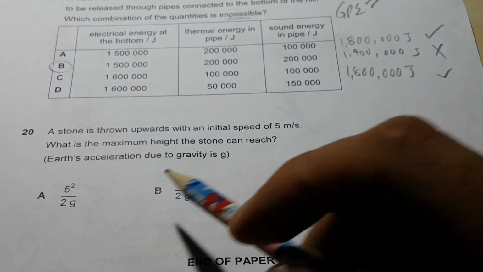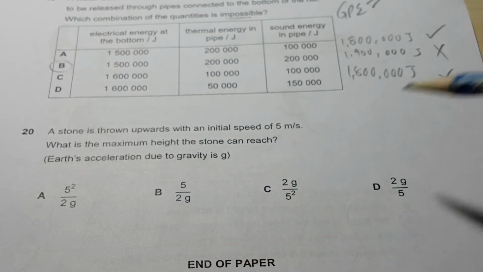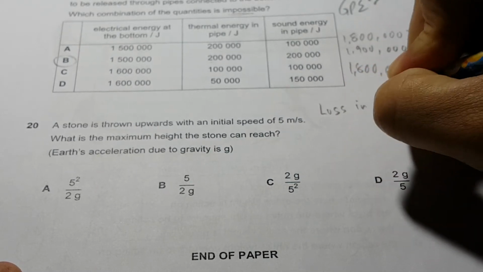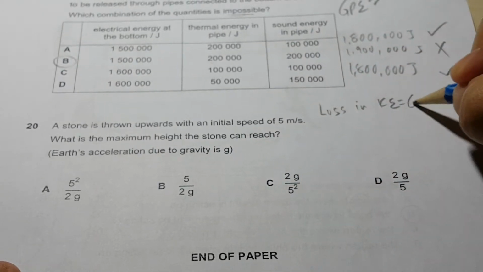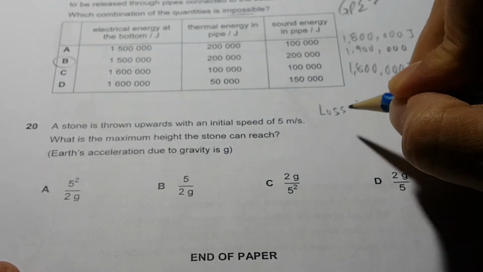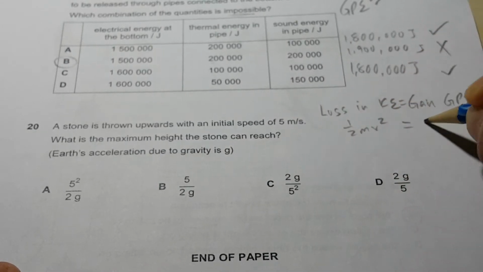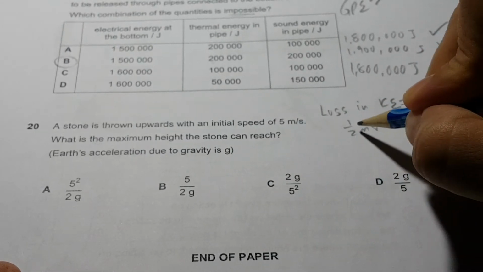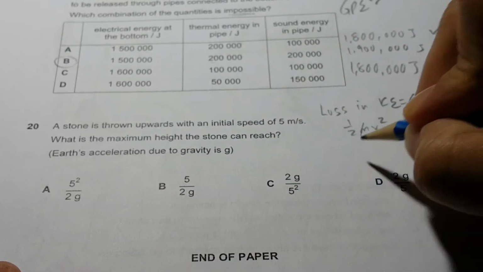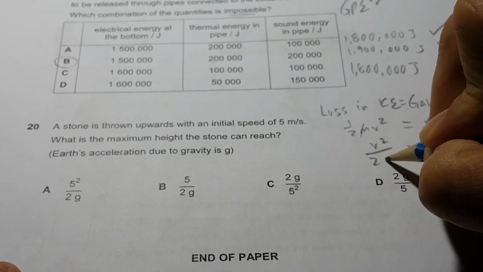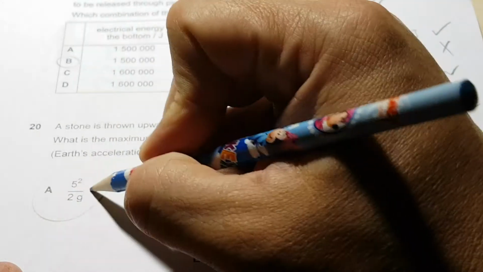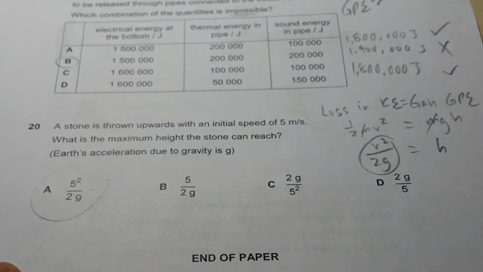Alright. Okay, question 20. Stone is thrown upwards. Okay. So what's the formula that I use? I use loss in kinetic energy equals to what? Gain in GPE. So what's the loss in kinetic energy? Half mv squared equals to mgh. If I cancel out the m, they ask you what's the maximum height the stone can reach. So h equals to, if I bring the g to the other side, v squared over 2g. So v squared, which is 5 squared over 2g. So 20, answer A. Okay?